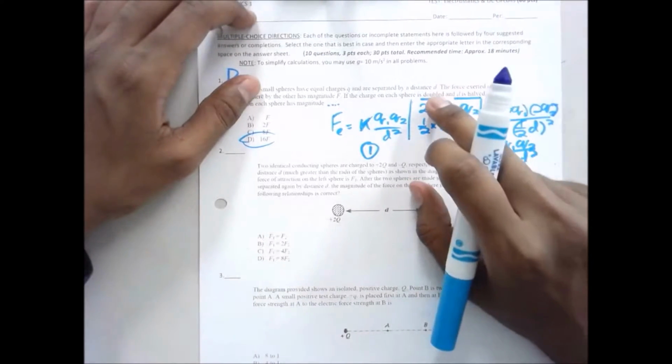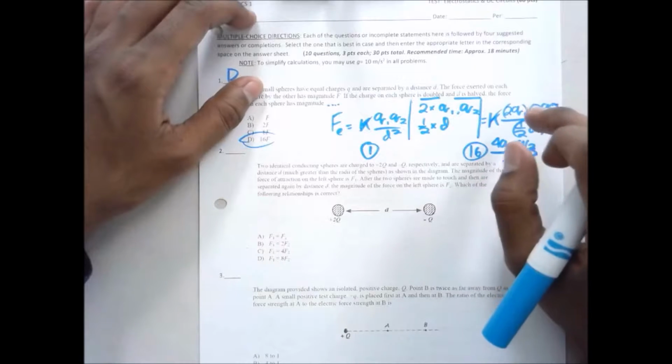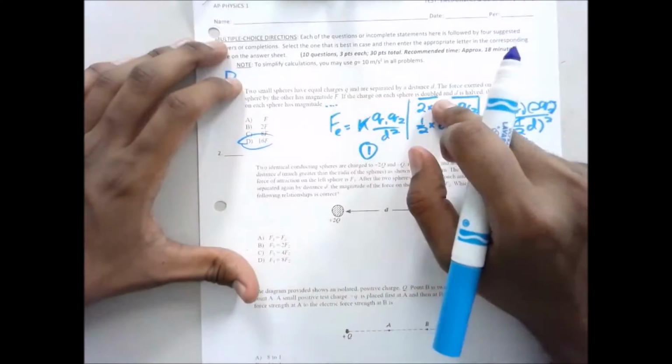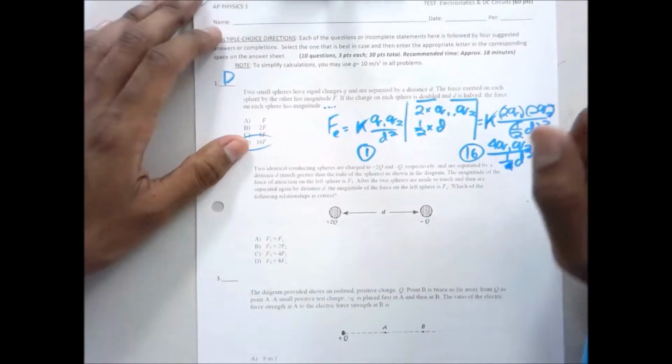I think a lot of people made a mistake because they multiplied 2 times Q1 times Q2. They didn't do 2Q1 times 2Q2. The trick here is to note that the charge on each sphere is doubled, not that the charge on both spheres as a whole is doubled.